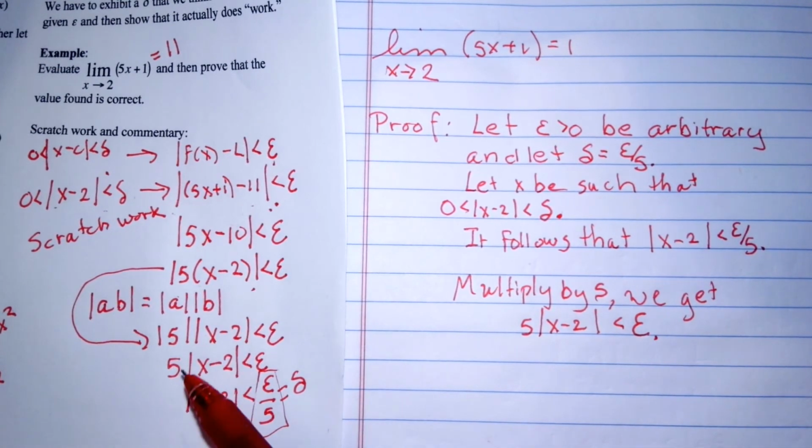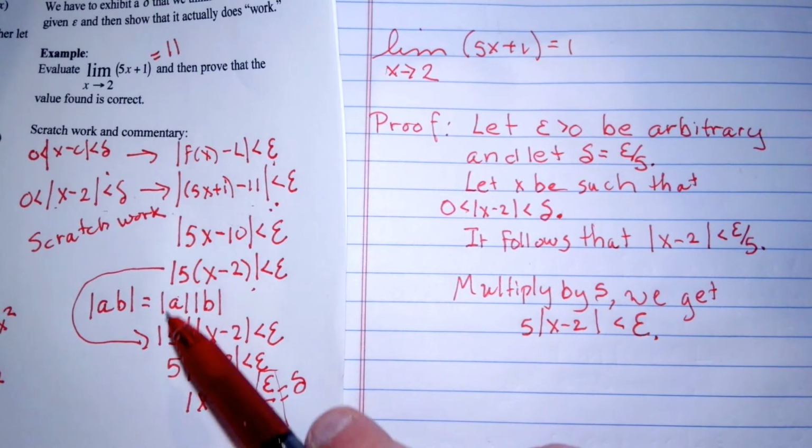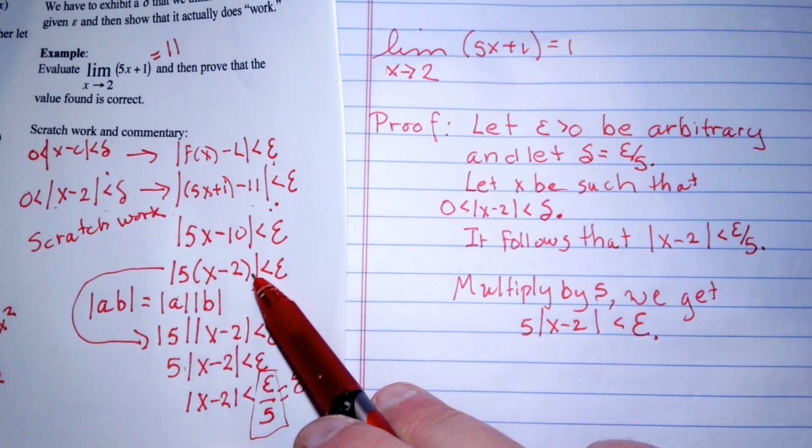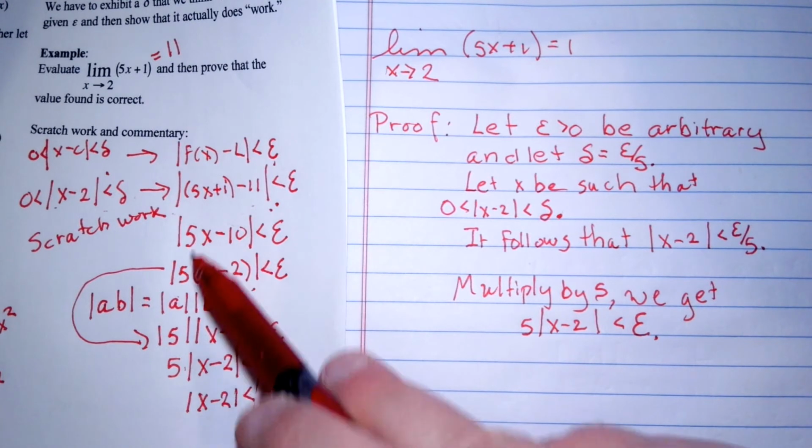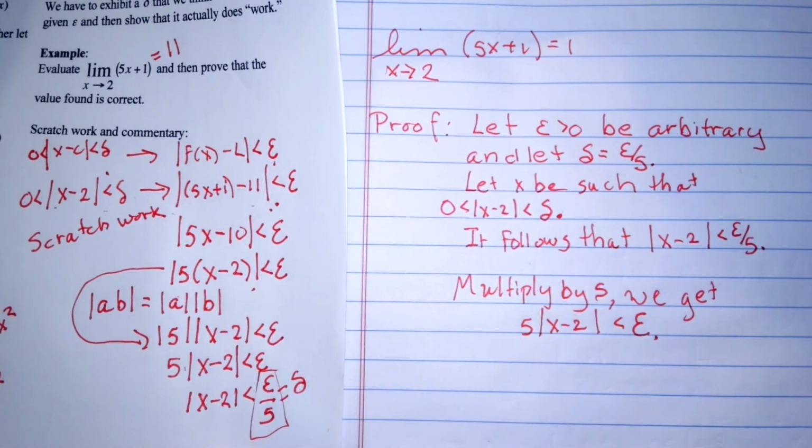Now what do I need to do? Well, I need to get the 5 inside the absolute values. I need to distribute that 5 across the x minus 2.